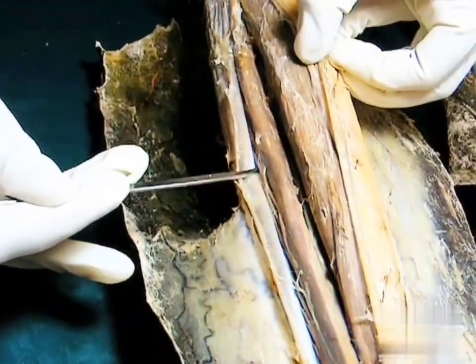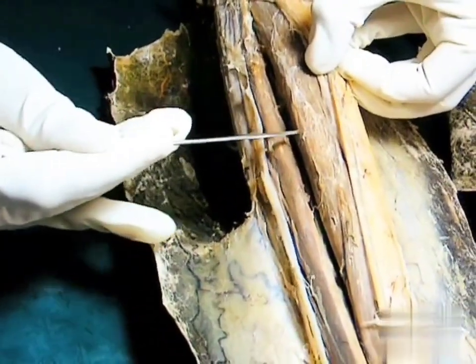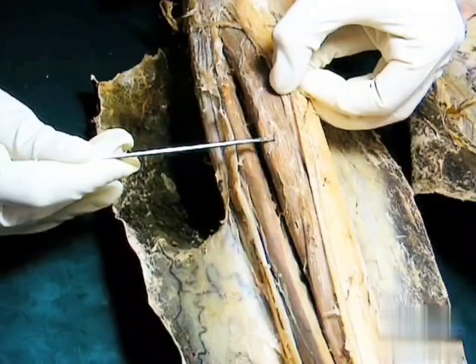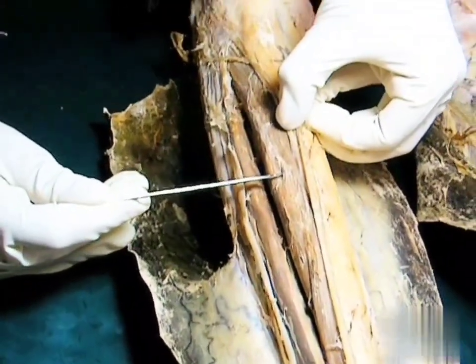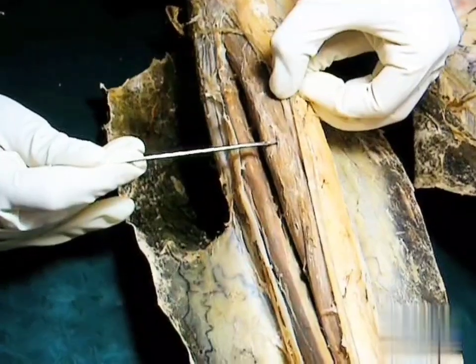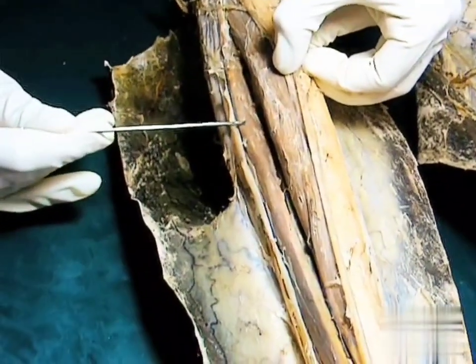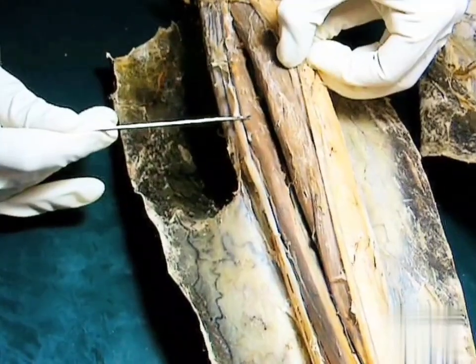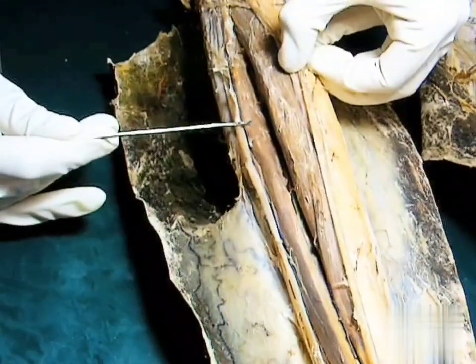Then deep to that, we can see the muscles of the anterior compartment of the leg. This muscle is the tibialis anterior muscle, which arises from the lateral surface of the tibia. This muscle is the extensor digitorum longus muscle, which arises from the medial surface of the upper part of the fibula.